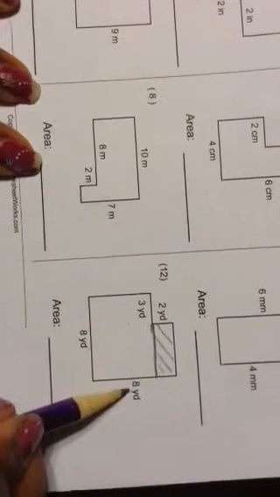Let's try this one. And again, let's try adding a line from right to left. So I'm going to draw a line separating our shapes from right to left. Alright, so we have an upper rectangle and we have a lower shape. It almost looks like a square. We've got some information that's been given.